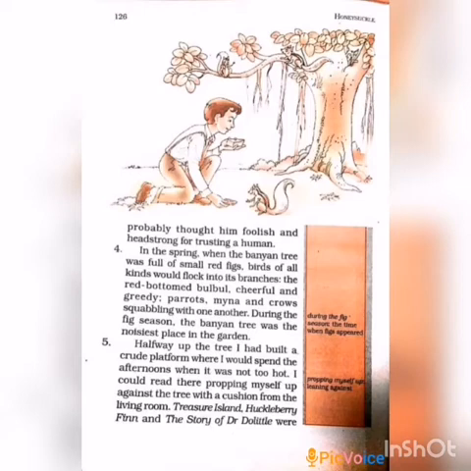Treasure Island, Huckleberry Finn, the story of Dr. Dolittle were some of the books in my Banyan Tree Library. These are the kinds of books read by the author in his childhood days under the banyan tree. So this is all that is explained on this page.